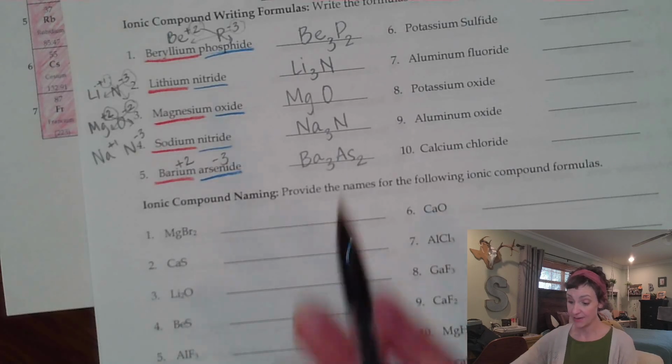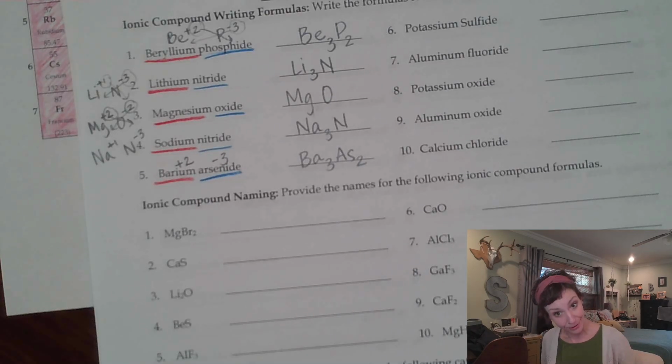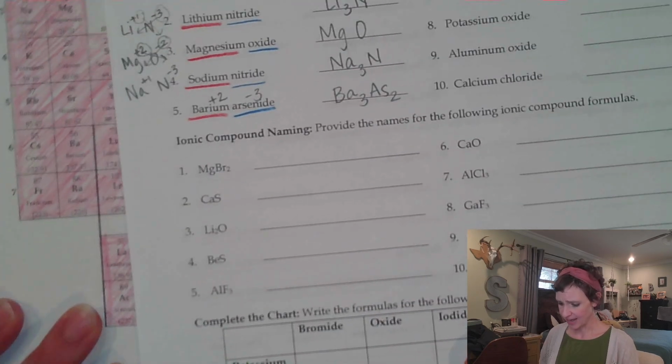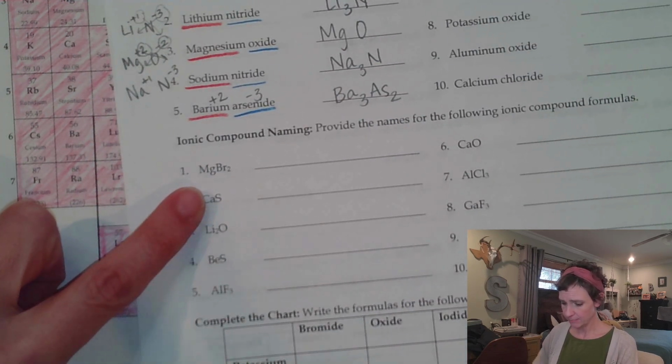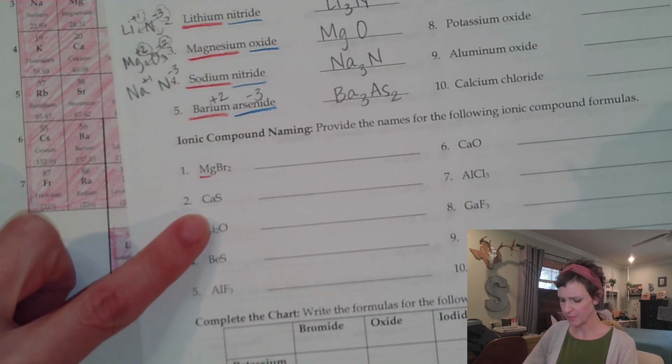Okay, I'm going to zip on down here and do a few problems with the naming, meaning I've given you a formula and I just need you to name things, to make sure I'm not trying to trick you up. Let's see if she's given me, in fact, a metal and a non-metal for each one of these, because that is what an ionic compound is. Okay, looking up here, I've got magnesium. Yep, that's metal. She gave me a metal first. Looks good so far. Let's zip on down and do all the metals.